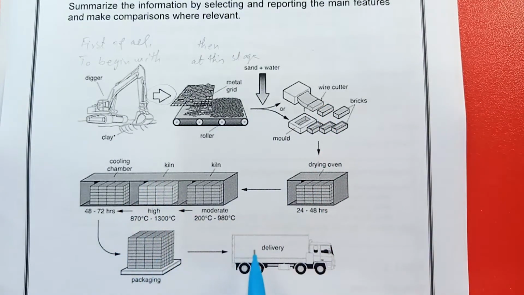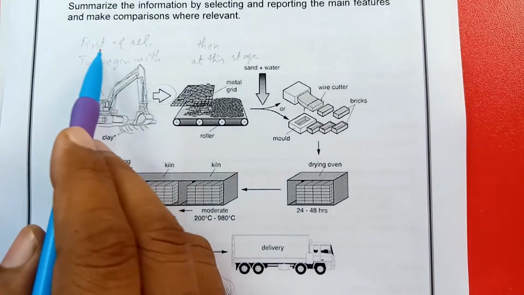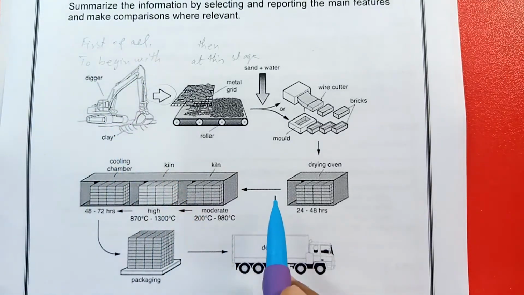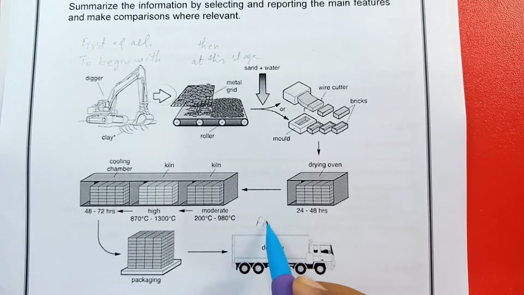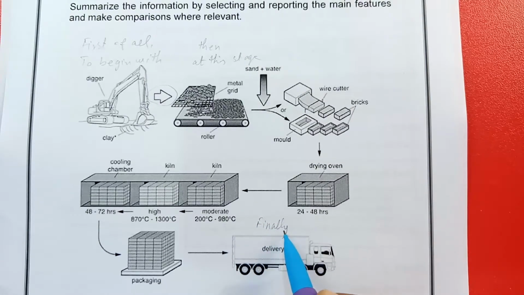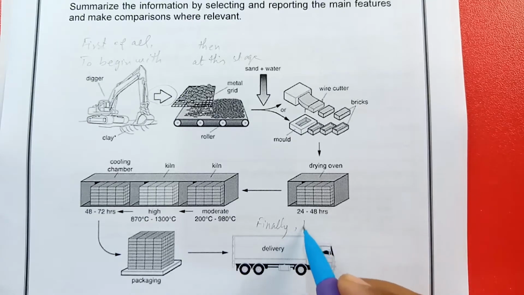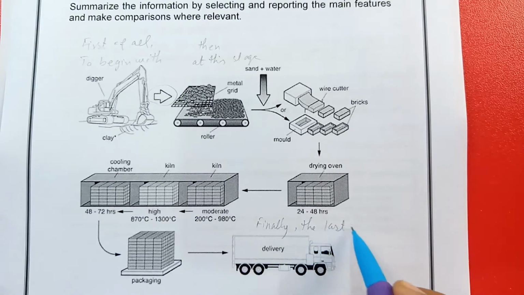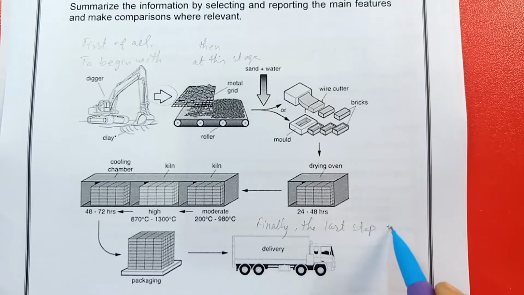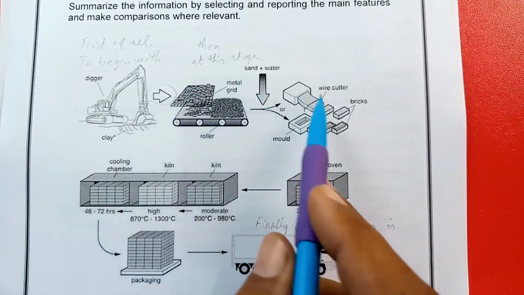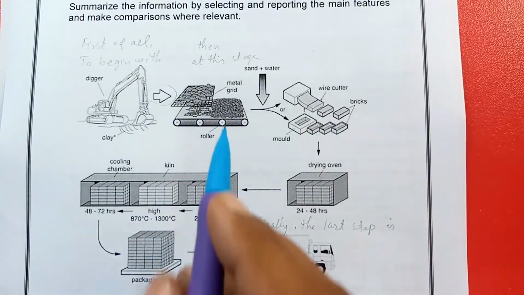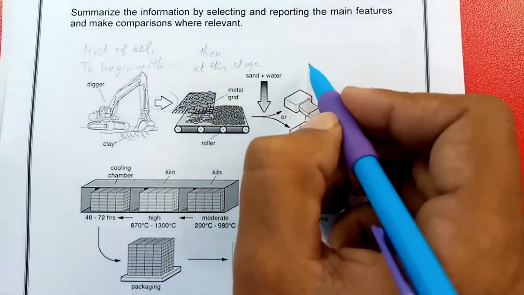You can also write the last step is. And over here you wrote then, here we can write after that. And you can also say following this.